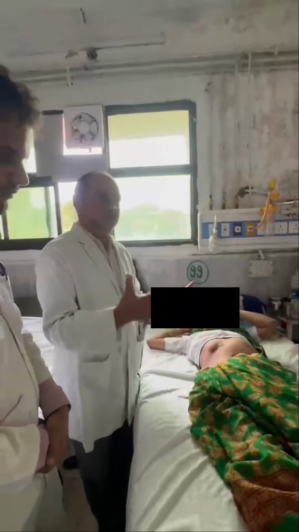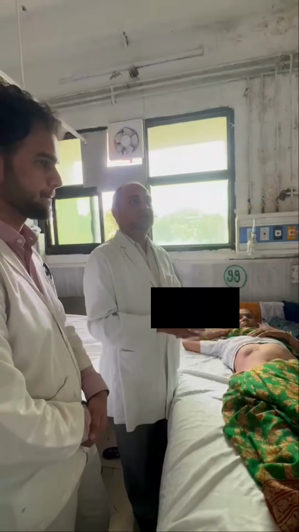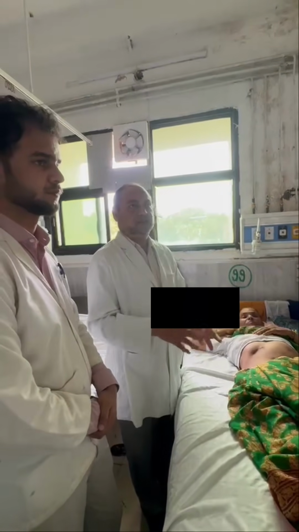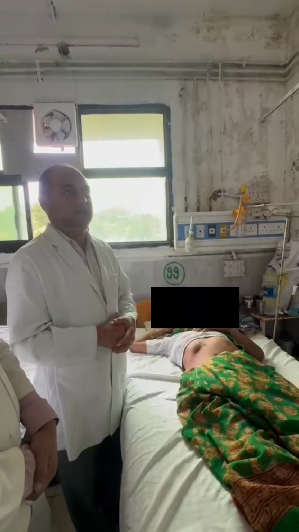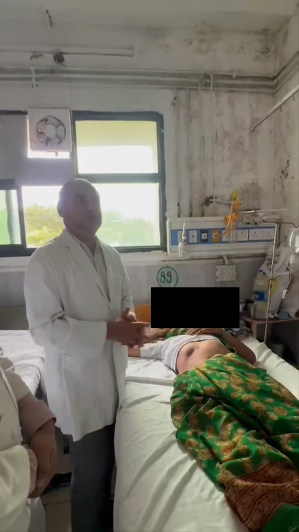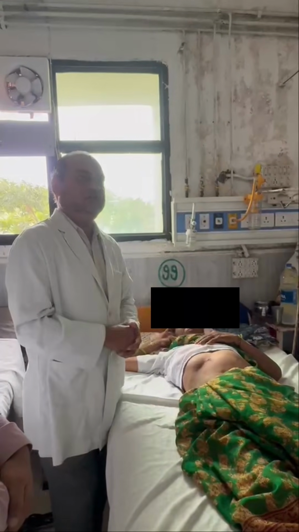Of course, routine investigations followed by at least a CT scan and an ultrasound. Ultrasound is not a very good investigation for the pancreas because the stomach sits in front of it and hence gas is there and you cannot delineate the deeper structures. So CT scan is the ideal investigation for this, and we have sent for that investigation. Once the report is available, we'll discuss it.